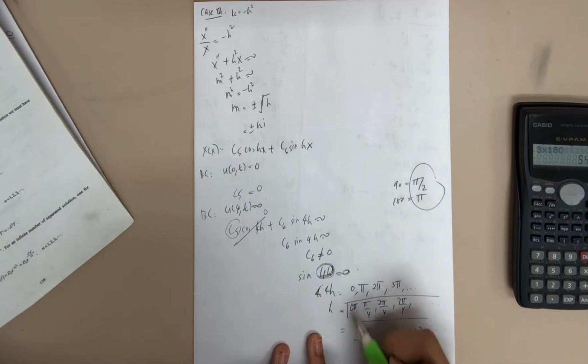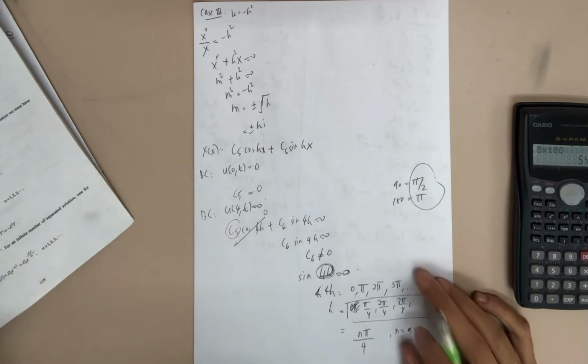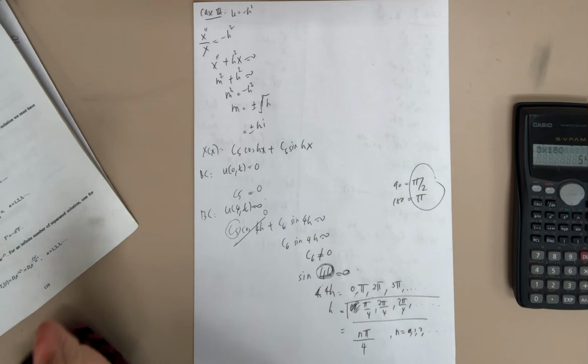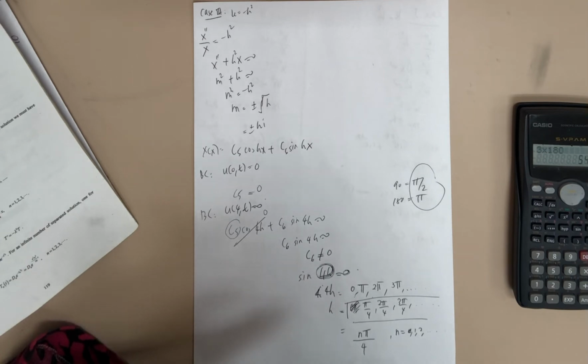I think that's because the zero is not really there. So we just write 1, 2, 3, 4, 5 until infinity. It is just a number. It's a number that can be even or odd. So we just let it be n. If it is even, we let it be 2n. If it is odd, we let it be 2n minus 1.